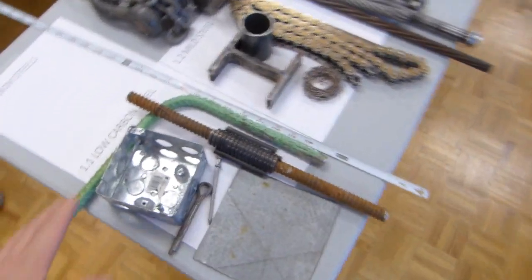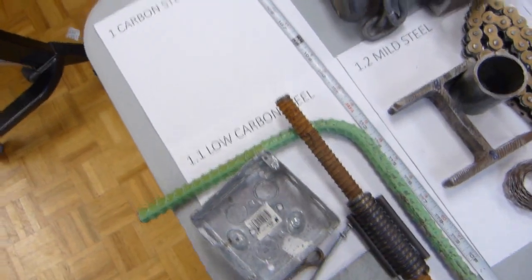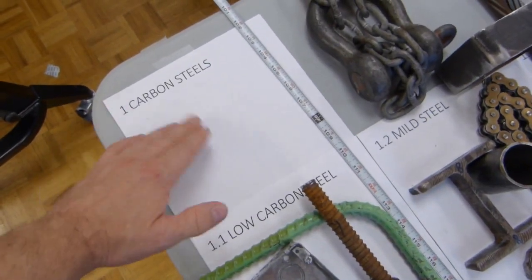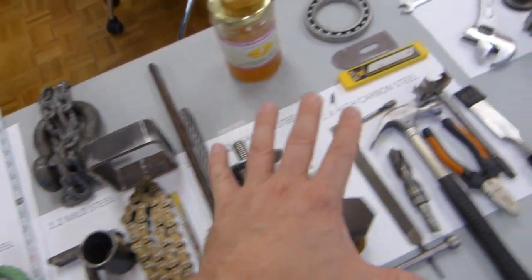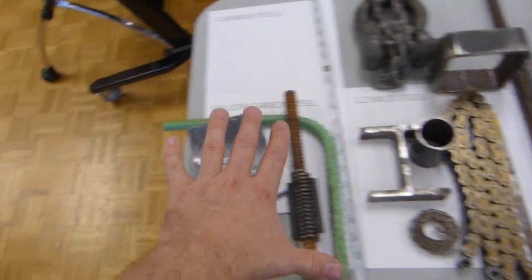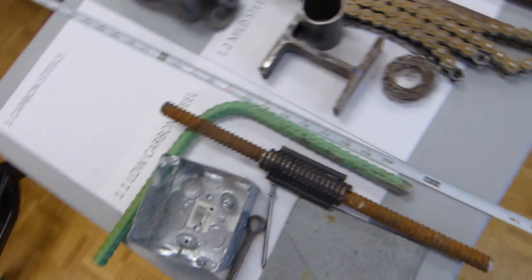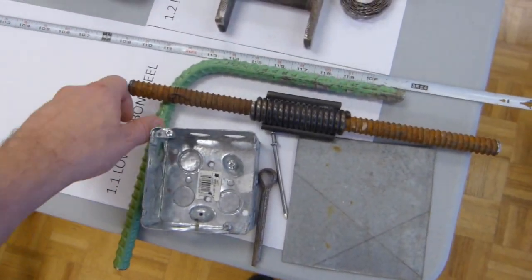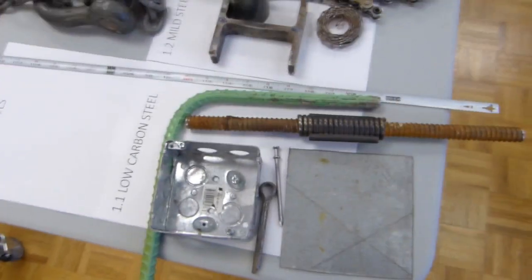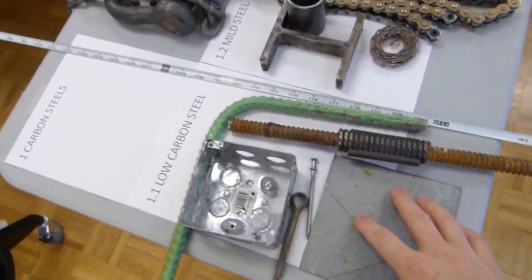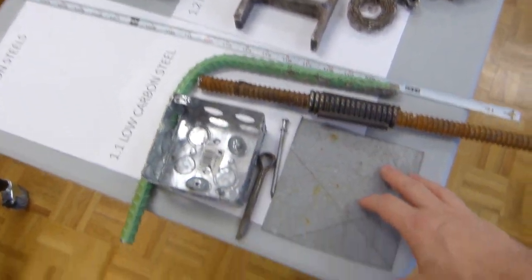Okay, so first group here, low carbon steel. So this is why it's laid out this way, carbon steels. So these guys, 1, 2, 3, first four groups, these are all carbon steels. So what's being made out of steels is way more telling than any spark test.